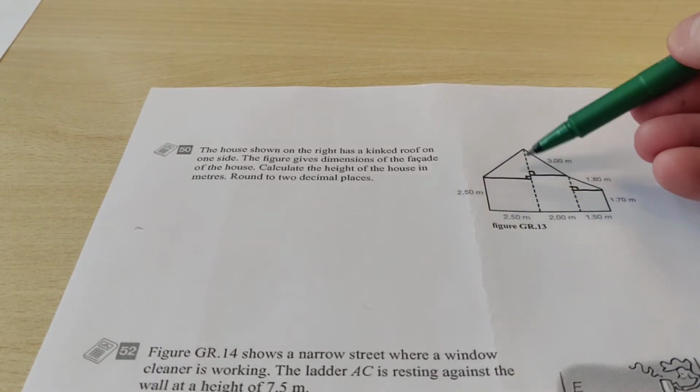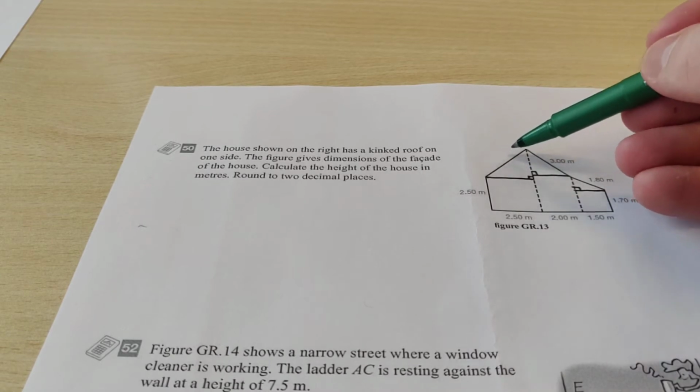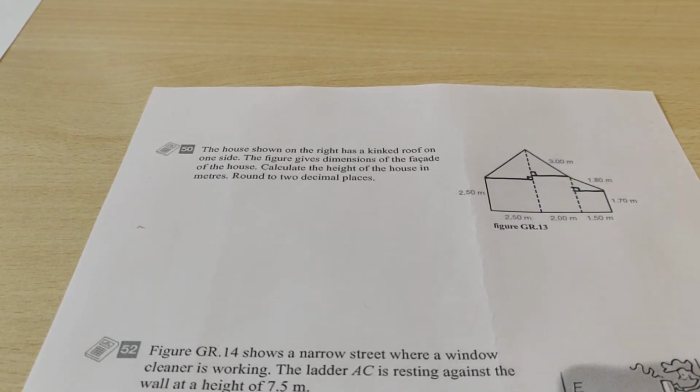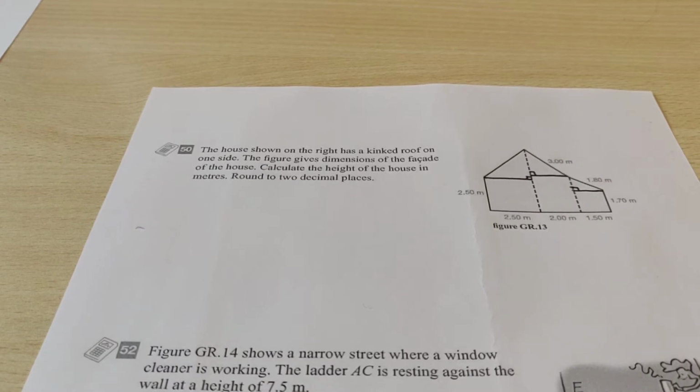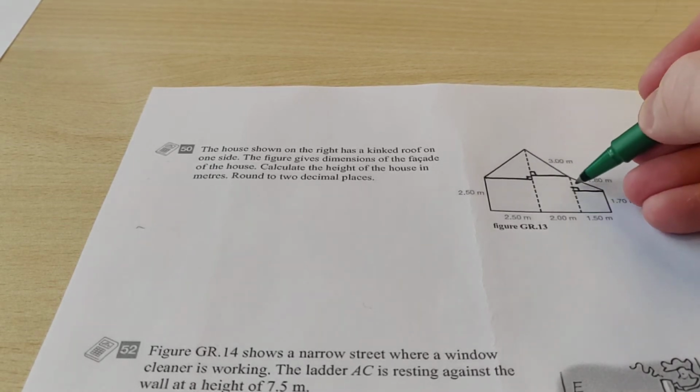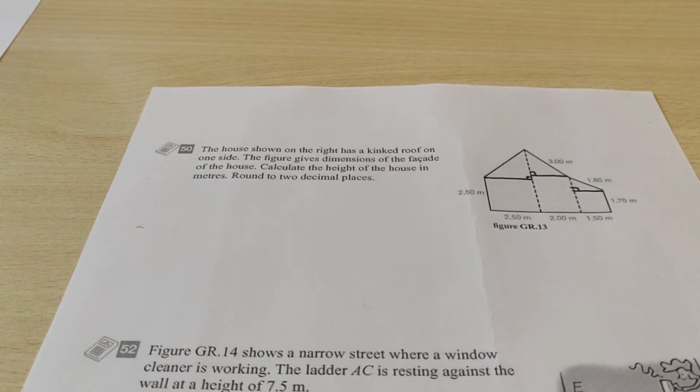But the last one, well, actually we're not going to use that, because we know one length, this is 2.5, but we don't know the other ones. You should always know 2 lengths, because then you can calculate the third one. If you take a look at this small triangle over here, we know that this is 1.8 meters, and we know that this is 1.5 meters, so then you can use that to calculate this length.